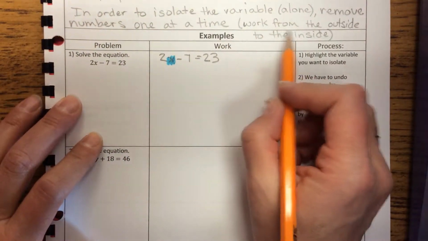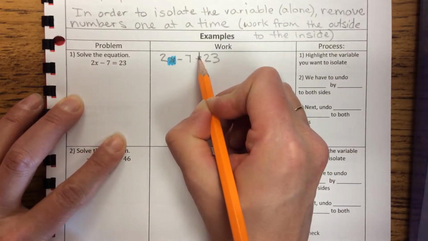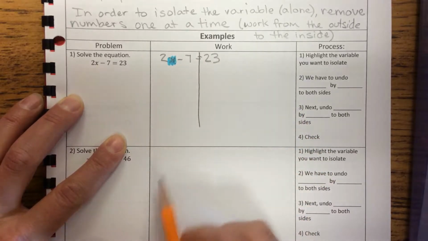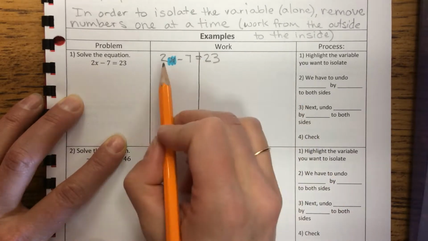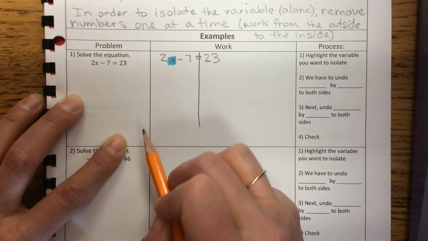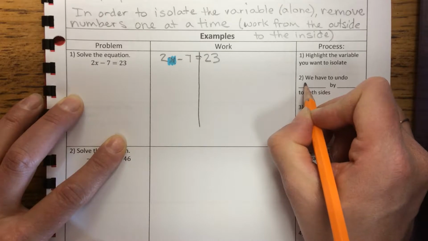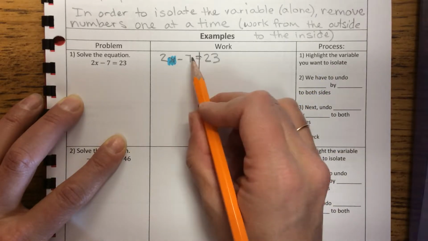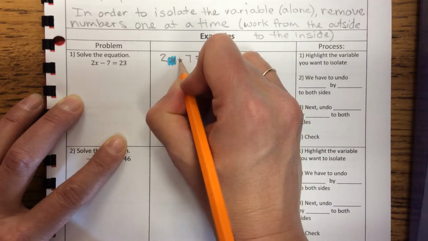But remember, I'm going to work on my steps one at a time. So first, if I draw my line down the middle, I can see that whatever's over here on the left-hand side has to equal 23. I'm going to start by undoing this minus 7, and I'm going to think of it as adding the opposite.